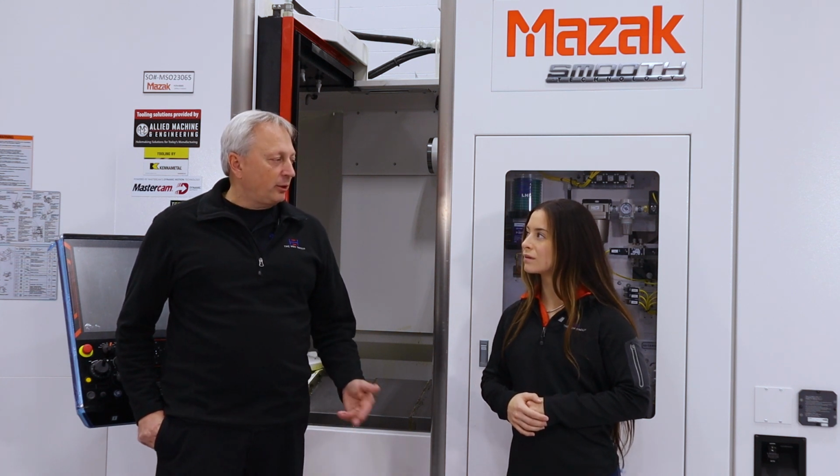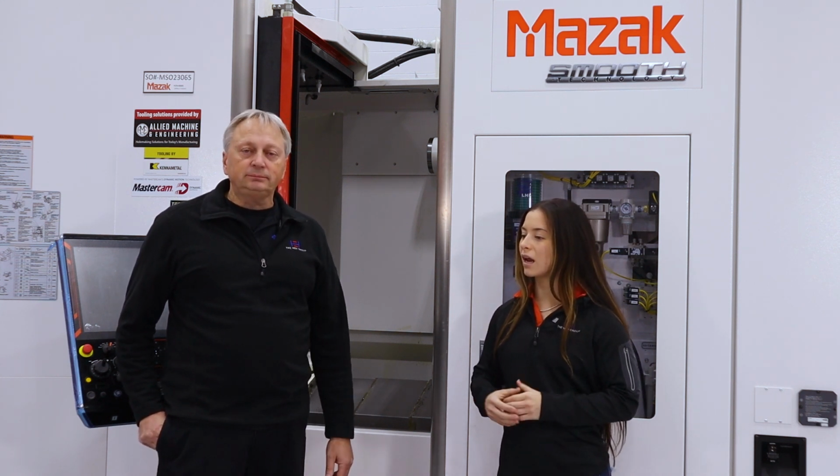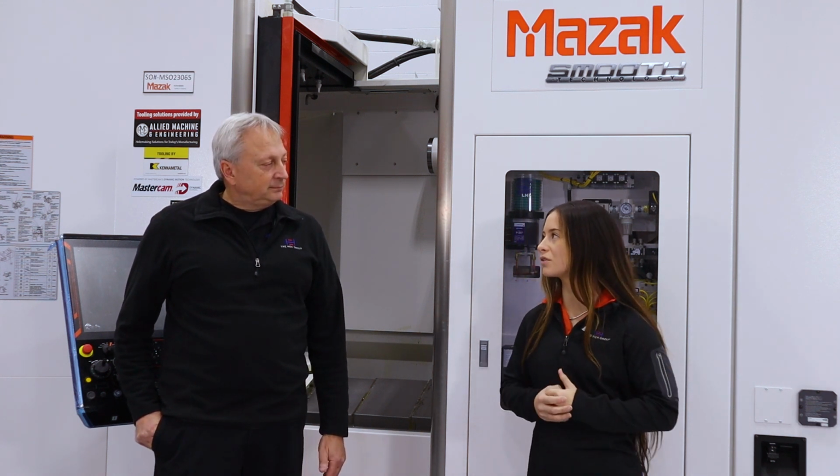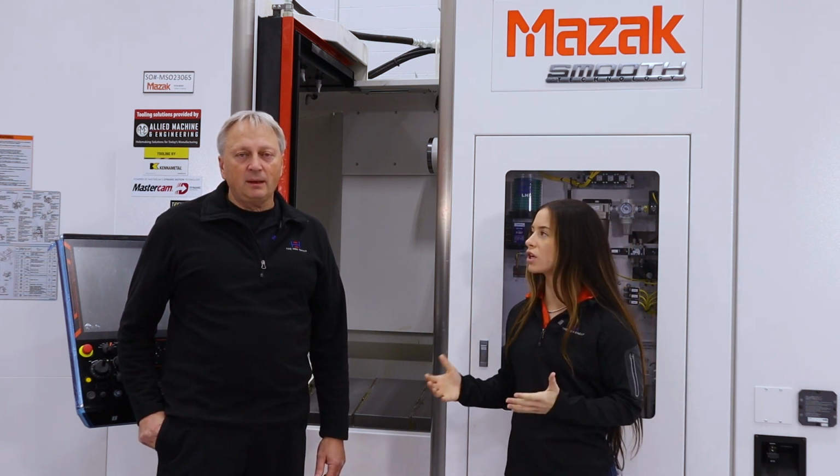So we offer a standard, high torque, and high speed. Okay, and I know when we're talking about spindles, we also got to talk about tools. So what are the options for tool changers, tool hives?